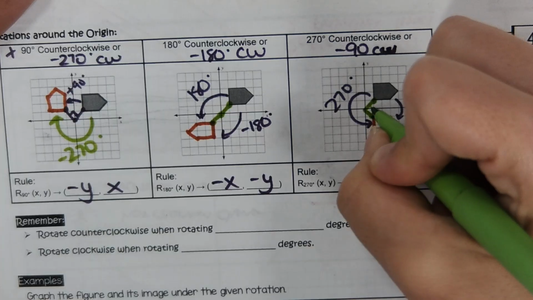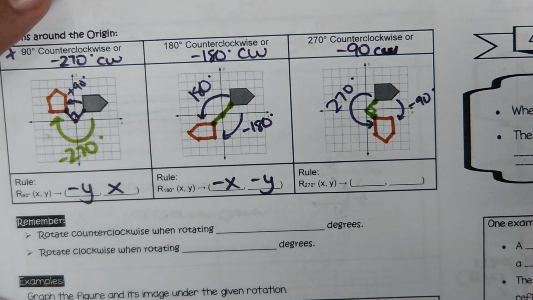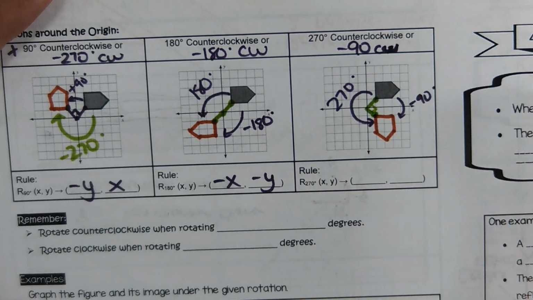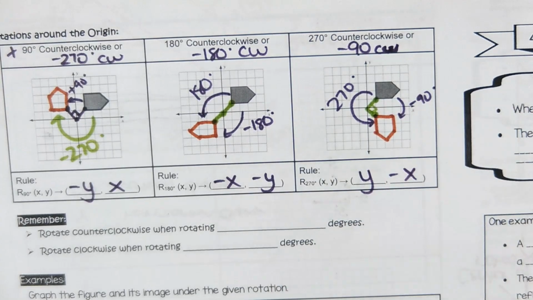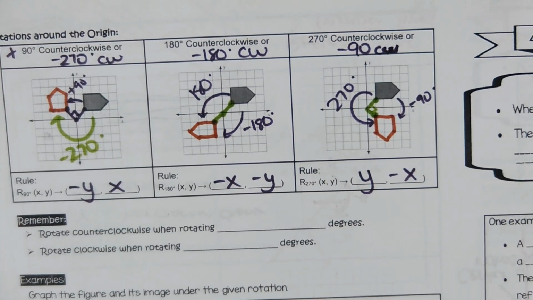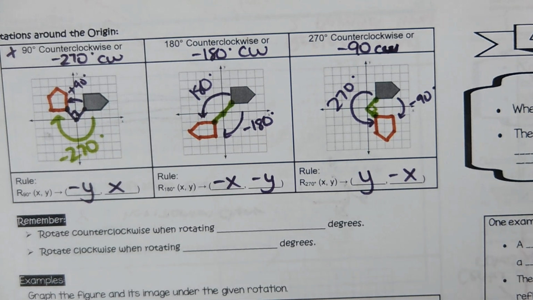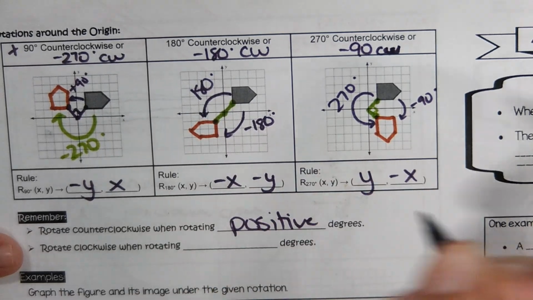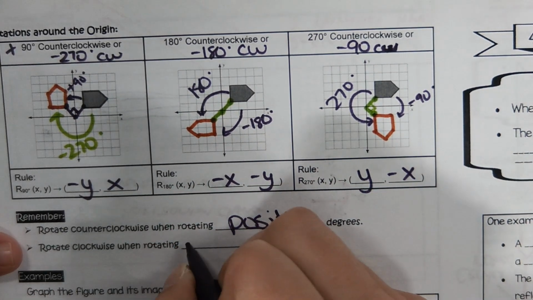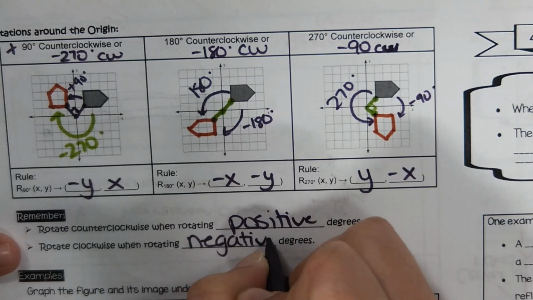So 270 or 90 this way. And then the coordinate rule for this is (x, y) becomes (y, negative x). And we'll practice the coordinates in a couple examples too. Okay, so remember counterclockwise when rotating positive degrees, and then rotate clockwise when rotating negative degrees.